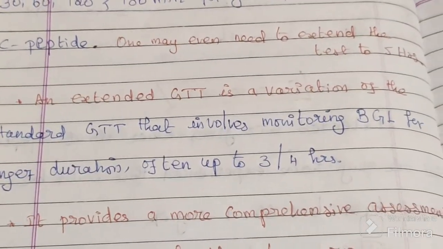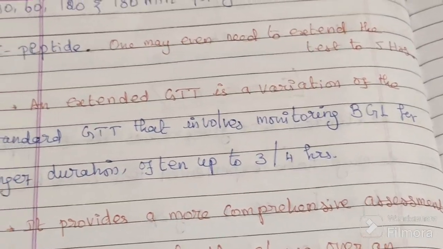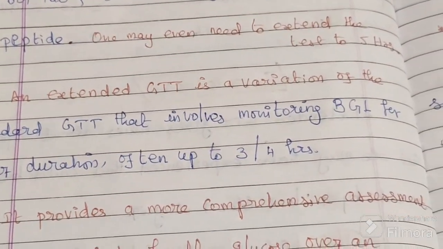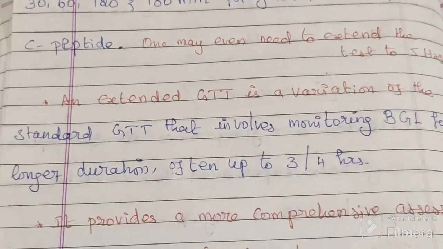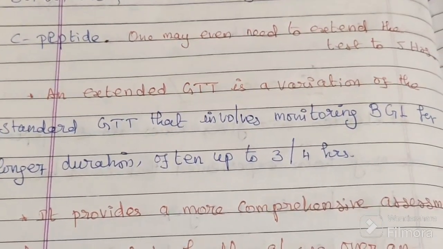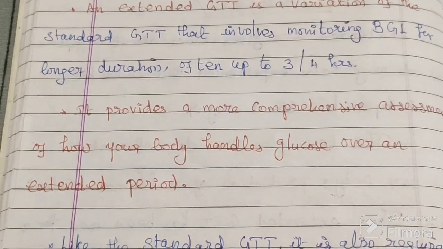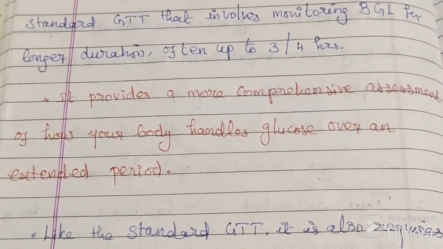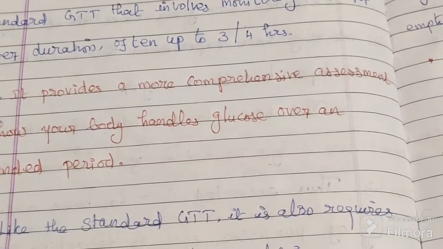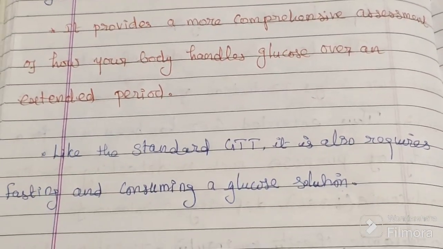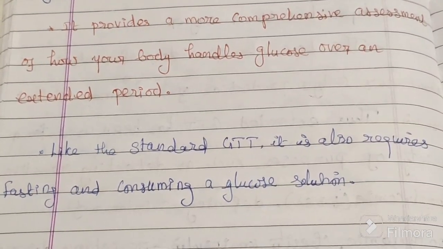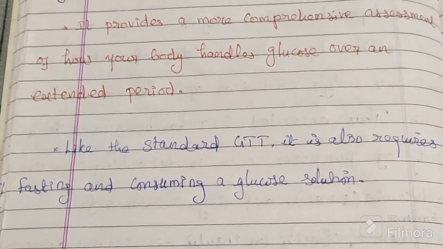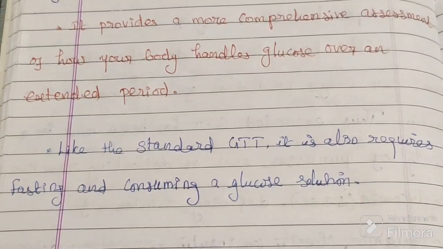An extended glucose tolerance test is a variation of the standard glucose tolerance test that involves monitoring blood glucose level for a longer duration, 3, 4, 5 hours or like that. It provides a more comprehensive assessment of how our body handles glucose over an extended period. Like the standard glucose tolerance test, it also requires fasting and consuming a glucose solution.